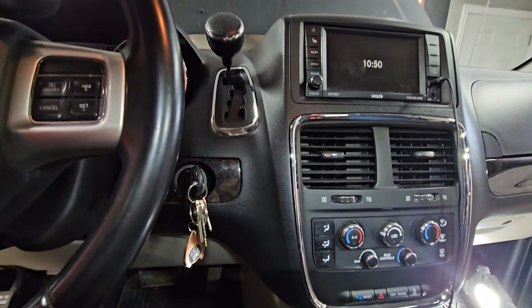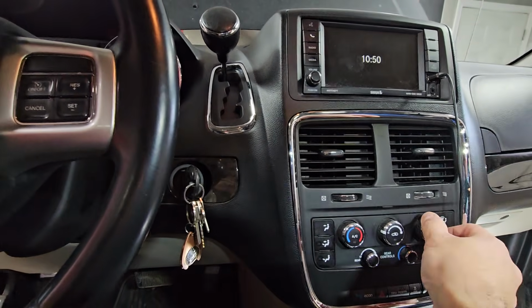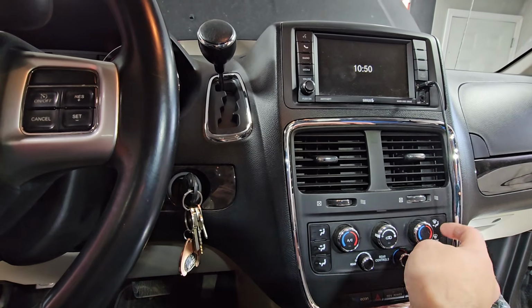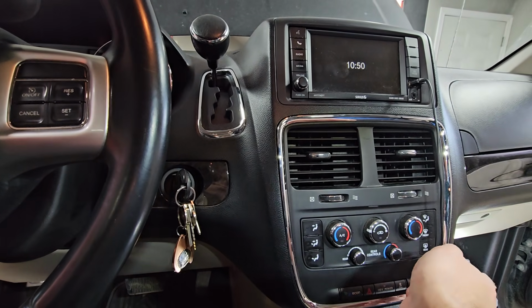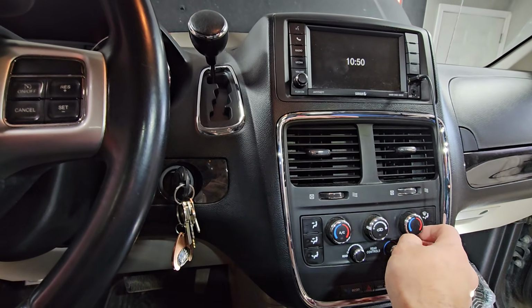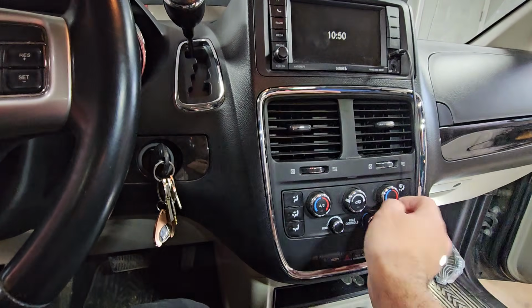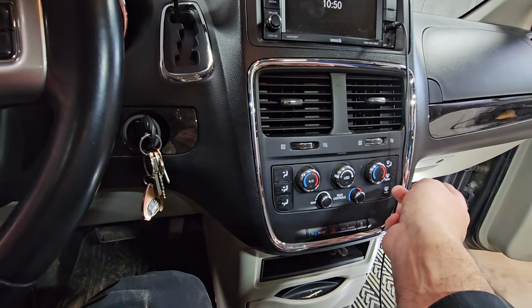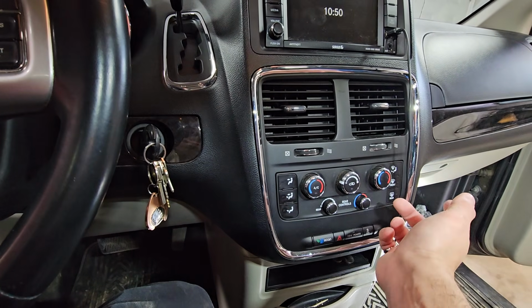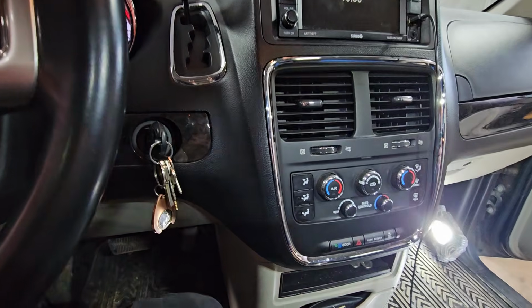Today we have a 2012 Dodge Grand Caravan, and the issue is that the temperature selector on the right does not work. The HVAC got stuck on hot, so it doesn't matter if we put it on cold or hot, we still get hot air coming from the passenger side. We will do some troubleshooting and then fix the issue, so stay tuned.